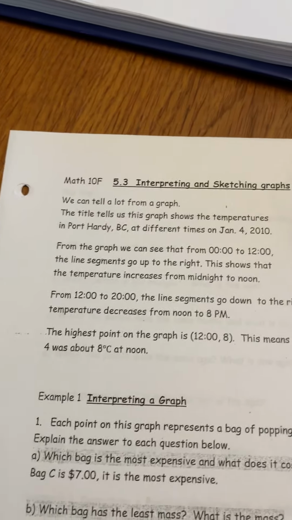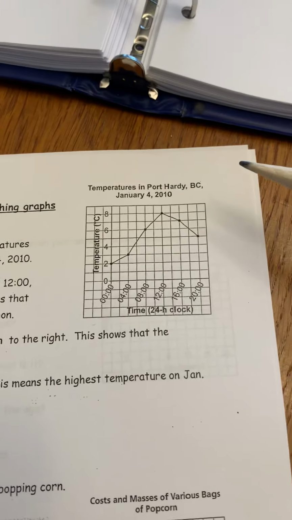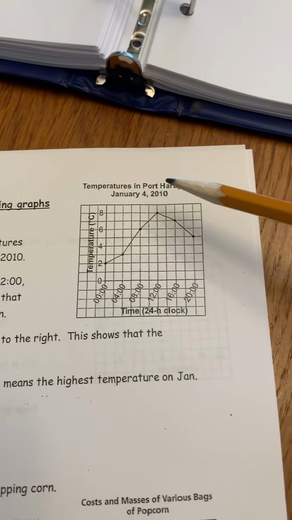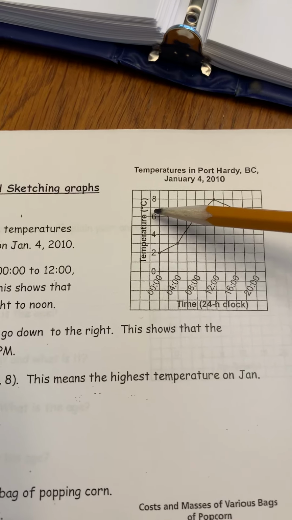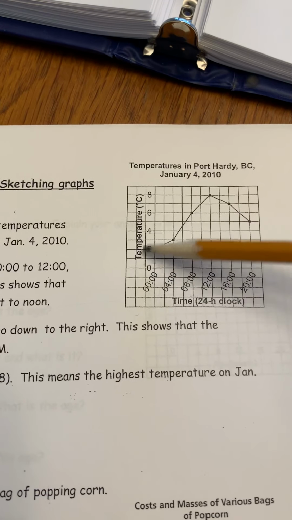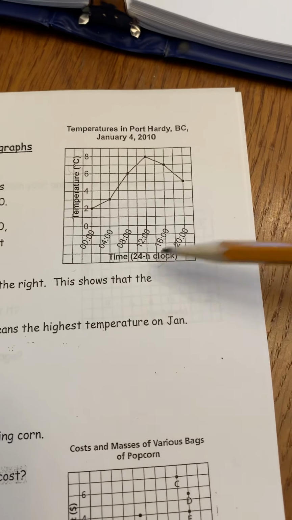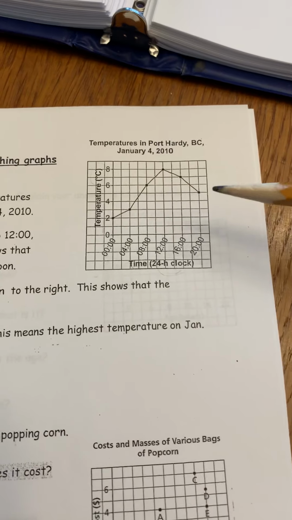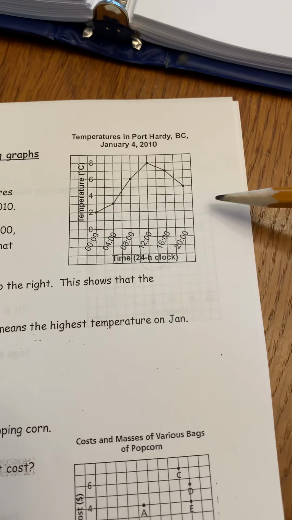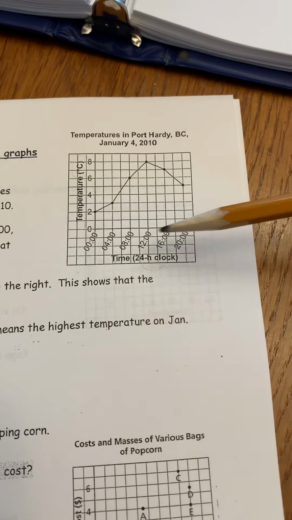Okay, so we can tell a lot from a graph. The title tells us a lot, and if you've taken Science 10 yet, you should be really familiar with having a title that you underline and then having your y-axis labeled with units if possible, and your x labeled with units if possible. And then we're really going to talk about increments here. So going up by a steady amount. It doesn't have to be the same amount on the y-axis as it is on the x-axis, but that we're being steady all the time.